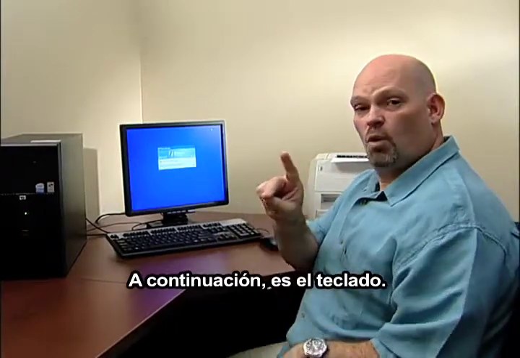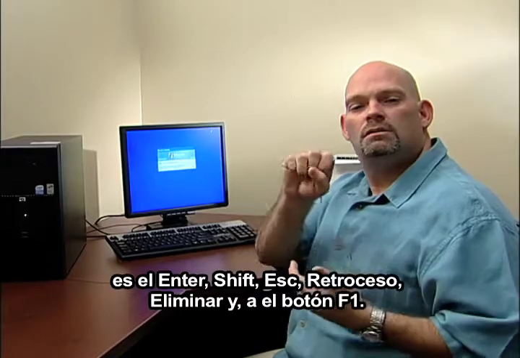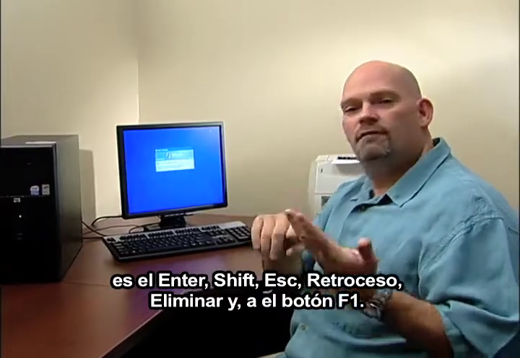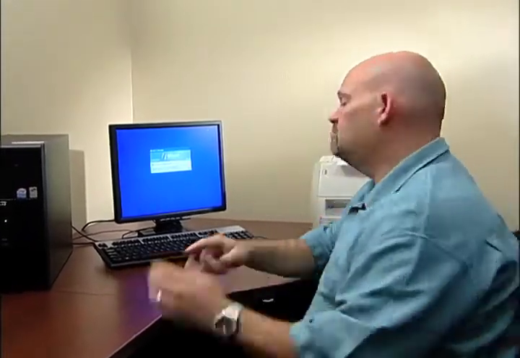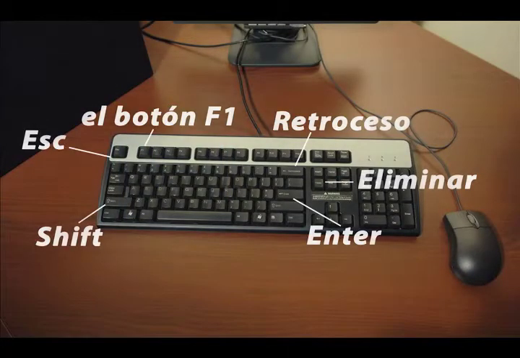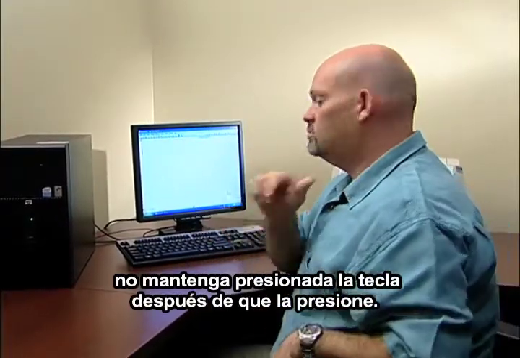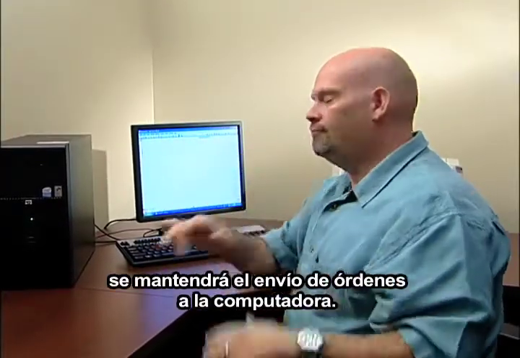Next is the keyboard. Important keys that you will need to know are the Enter, Shift, Escape, Backspace, Delete, and F1. Also remember, as you type, don't hold down the key after you push it down. If the key is held down, it will keep sending the computer commands.